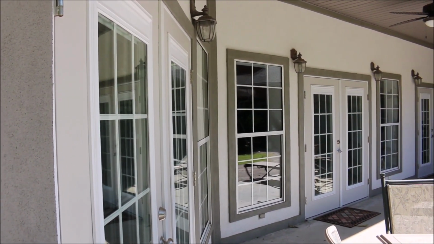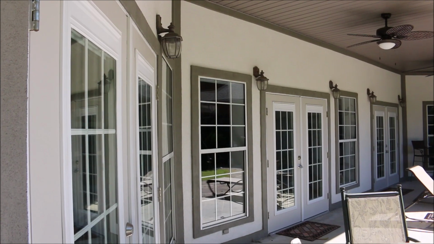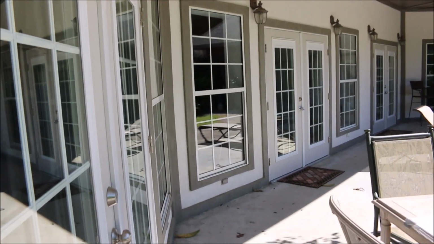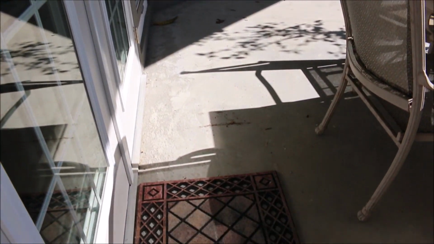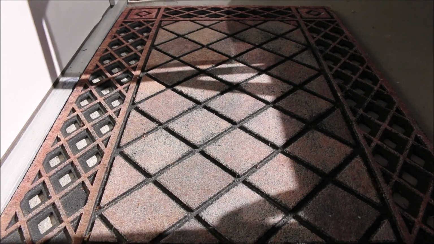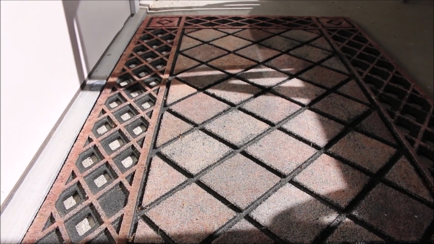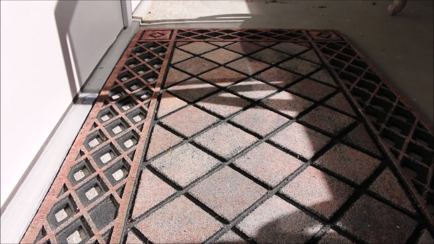Look at all these squares, a repetition of squares. It could be pattern, it could be geometric, which are shapes that have a rule. And oh my goodness, here's a mat right here that's got some really cool repetition or shape, the diamonds.